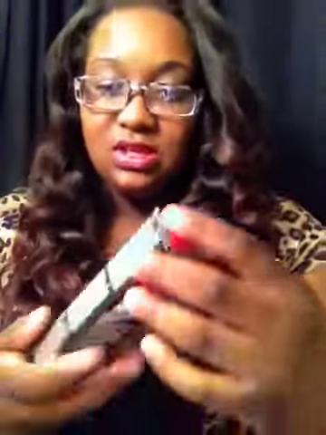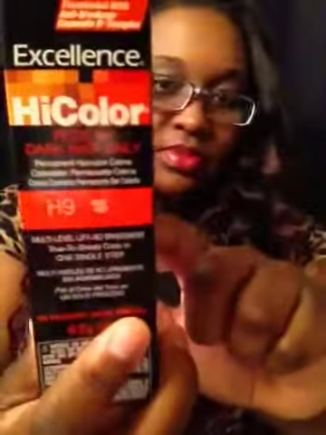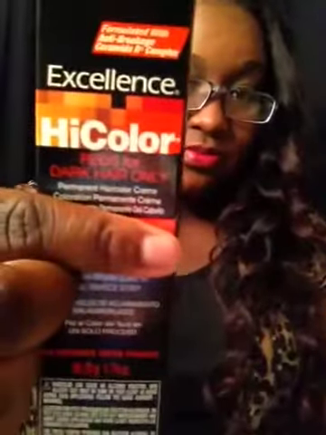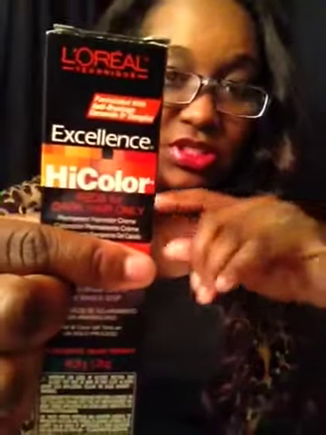Then I used the L'Oreal High Color. Not in the red hot though, in the color just red. But this is the box, so disregard this color. So I used it in just the color red.